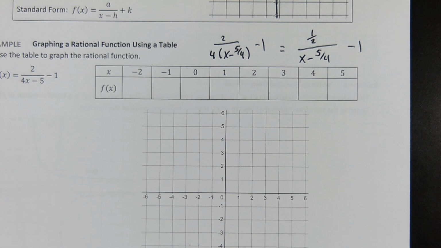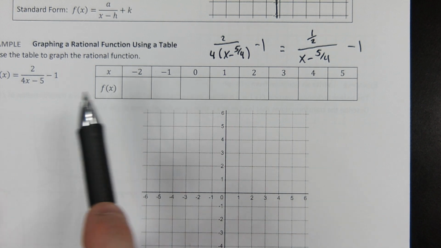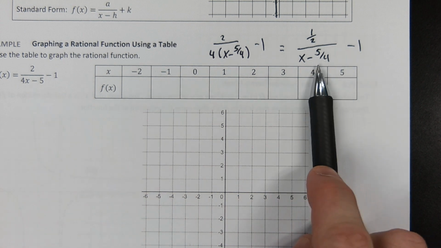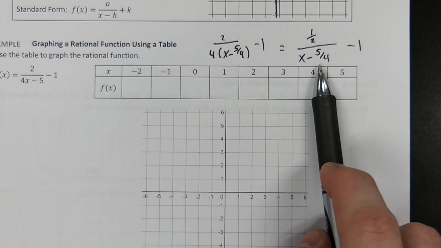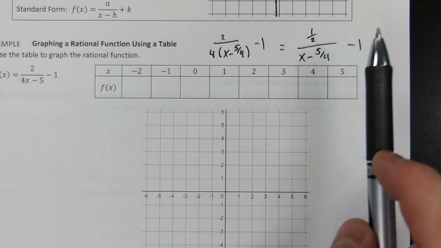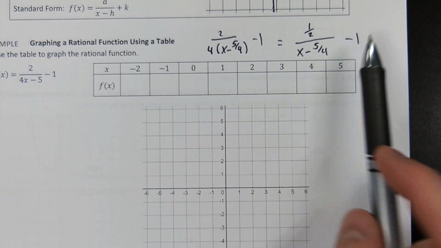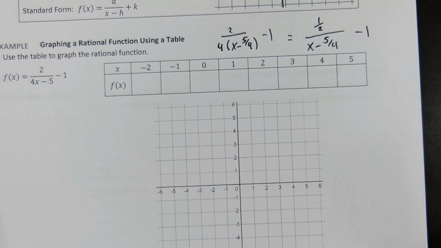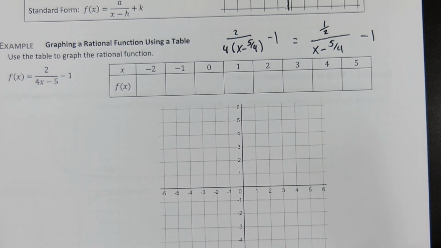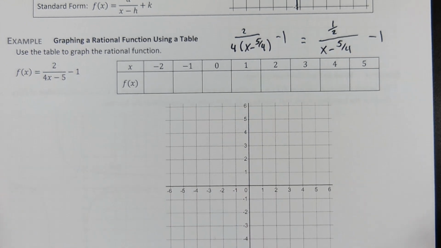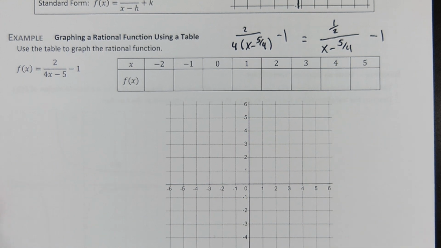So if you were going to describe the transformations from standard form, you wouldn't do it from here, you'd do it from here. So you'd say vertical shrink, factor 1/2, shift right 5/4 units, shift down 1 unit. And that's why I won't put a number in front of x and ask you to do that. I just wanted to show you how it's done.